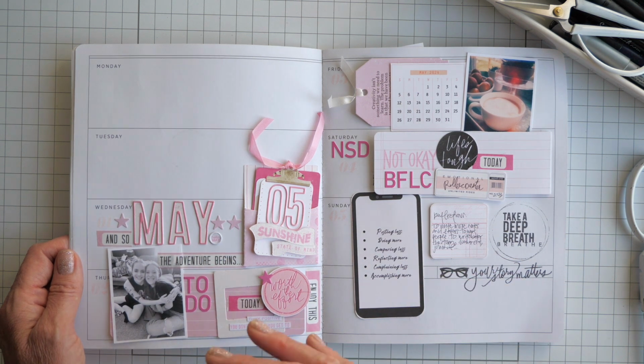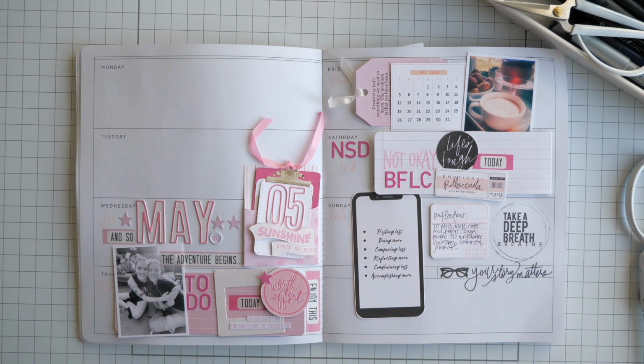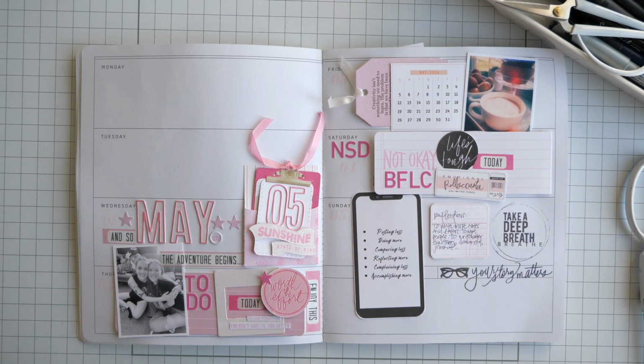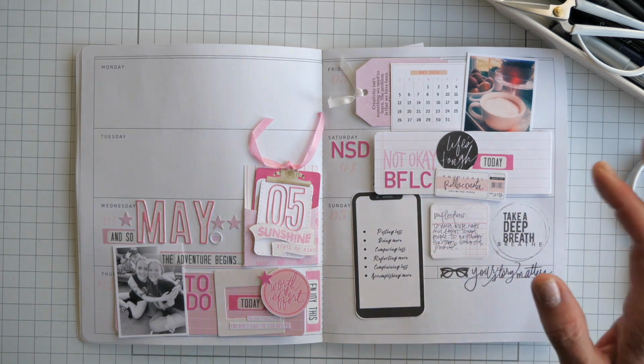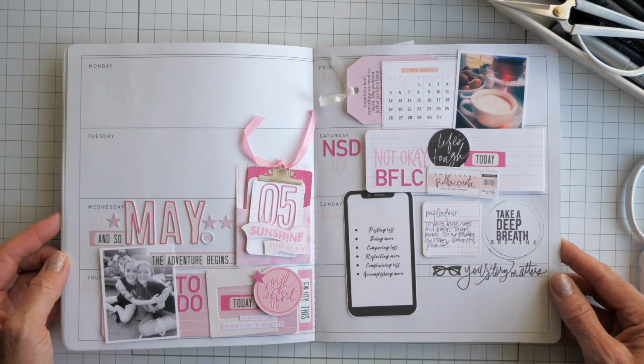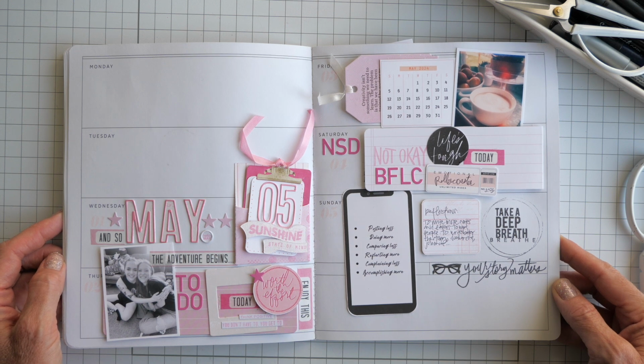I have done Memory Planner 10 years. Memory Planner's 10 years now, right? That's a long time to be doing something. It has certainly ebbed and flowed throughout the years. It ebbs and flows from month to month, from season to season. It's just whatever I'm feeling. And I feel on the cusp of some things right now, even with these pages, which I'm going to share with you. So I'm just presenting these as some possible inspiration for you if Memory Planner is your jam, and to just take some things and work with them.